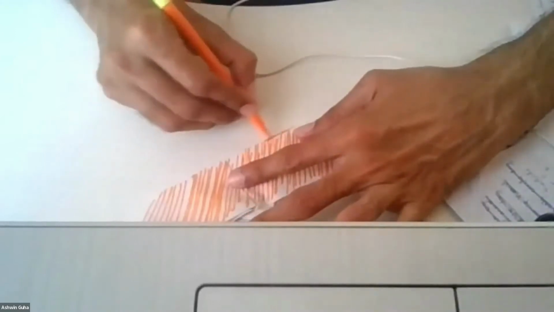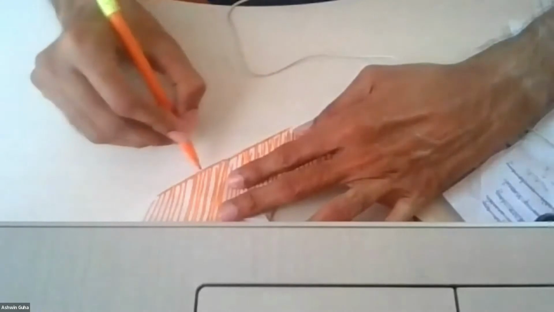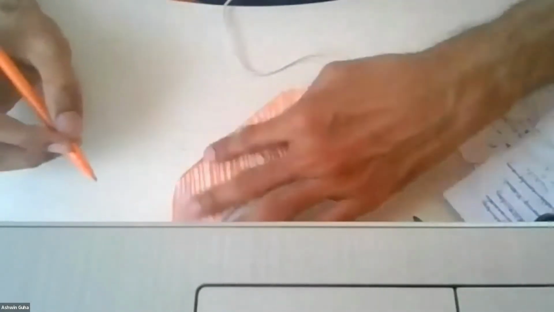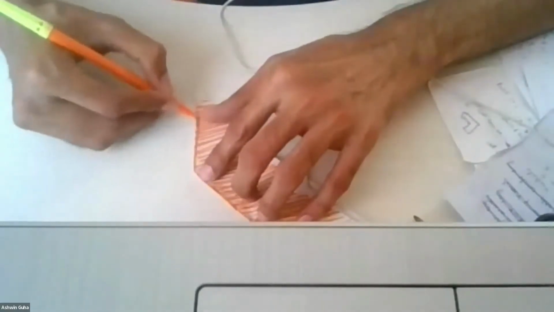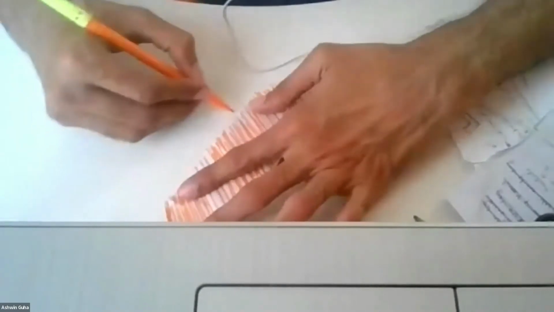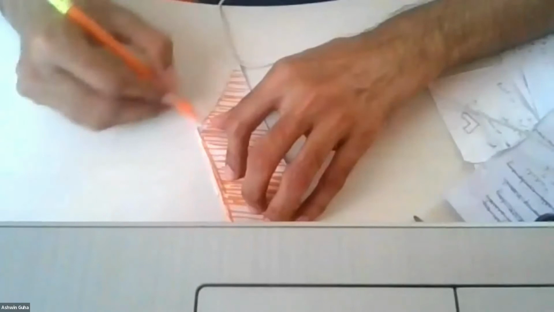I'll just draw this outline because I want to mark this edge for some reason. Okay, so now this is done. You can see that I've colored this board on both the sides.